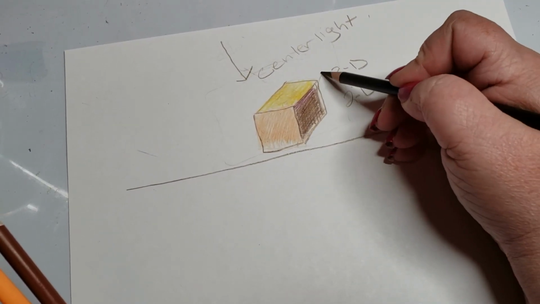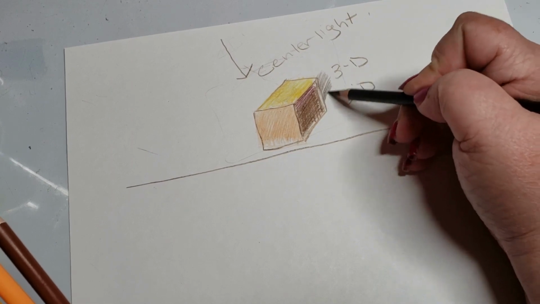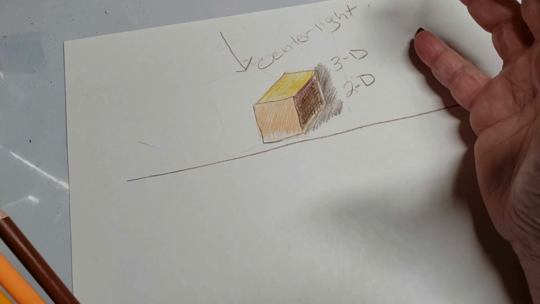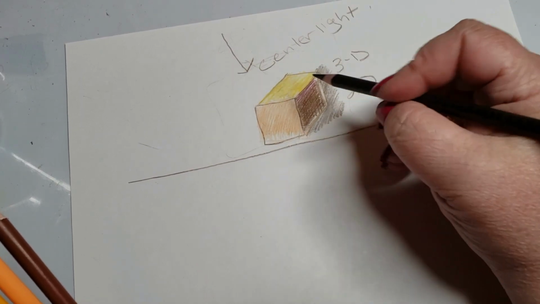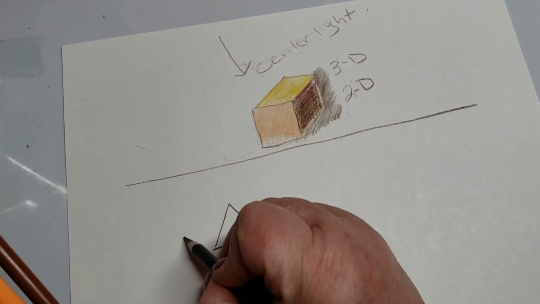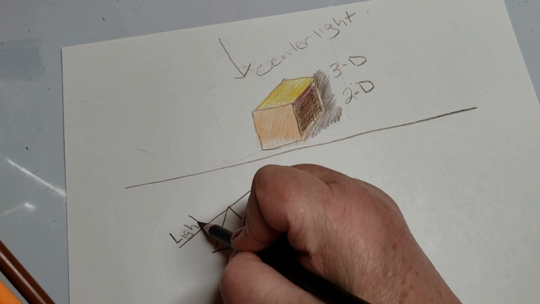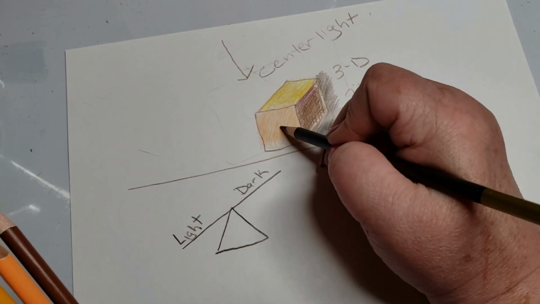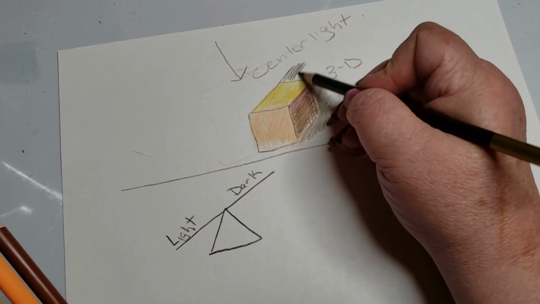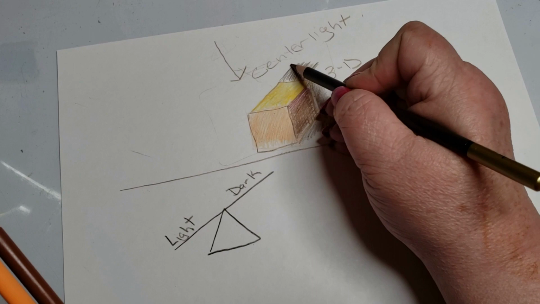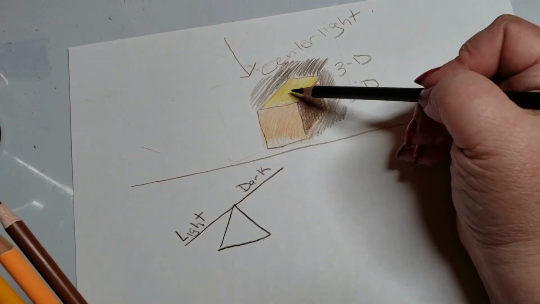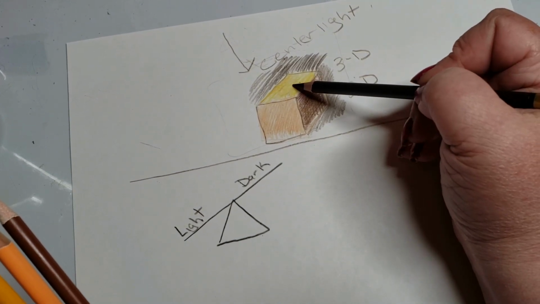But if I take a darker pencil, this area is not popping for you anymore. So here we have what I like to call the seesaw effect. When you color with dark colors, your lights look lighter. So watch what happens when I put the darker color around the yellow. Suddenly, this yellow is starting to pop more. I didn't touch the yellow. It's the same color as it was.